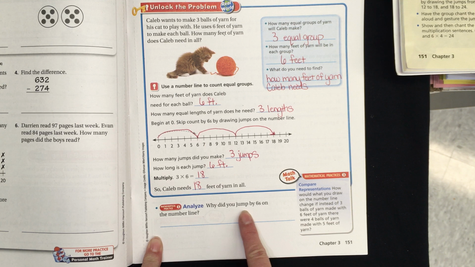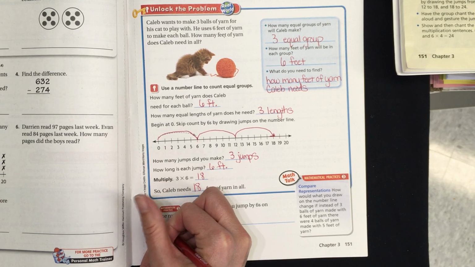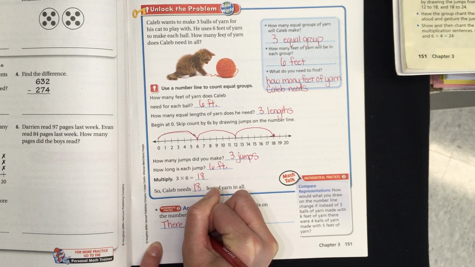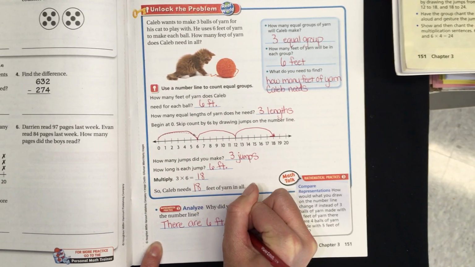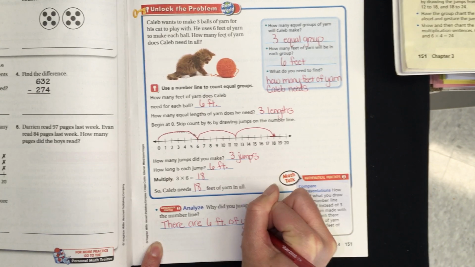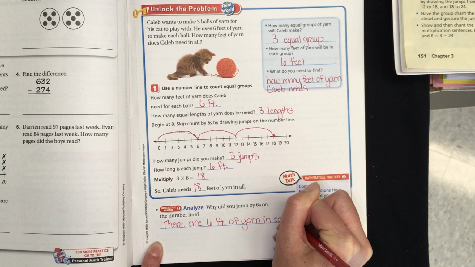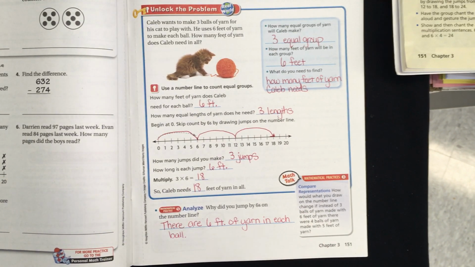Analyze. Why did you jump by 6s on the number line? Well, we jumped by 6s on the number line because there are 6 feet of yarn in each ball.